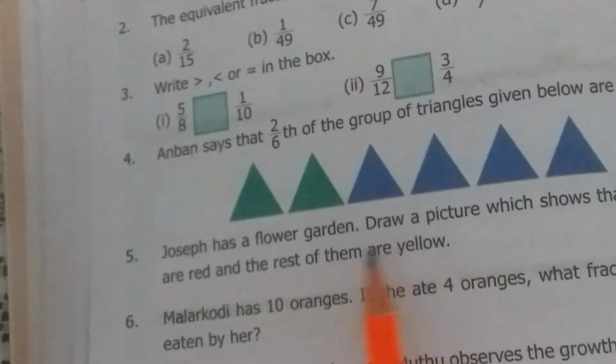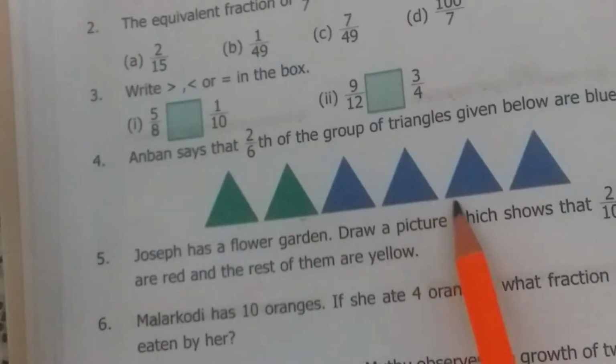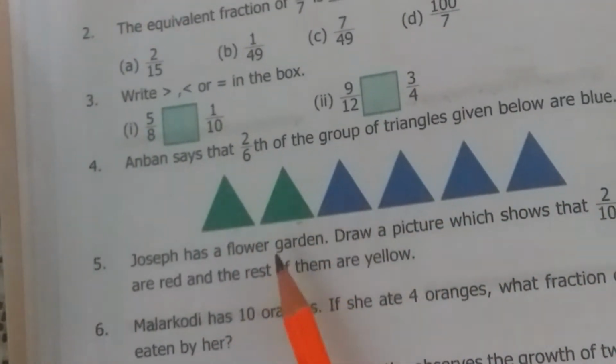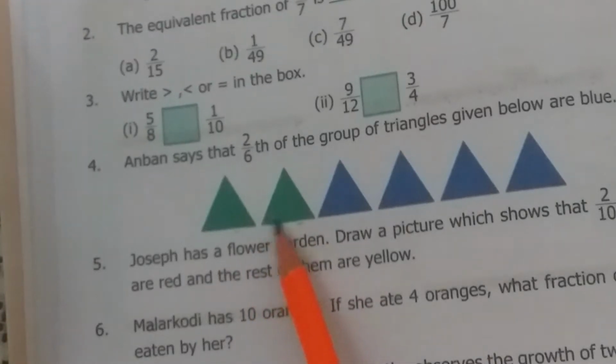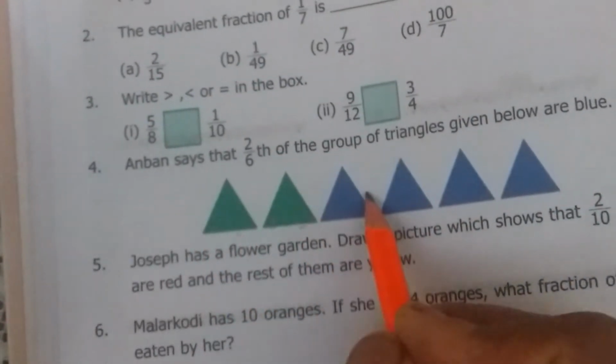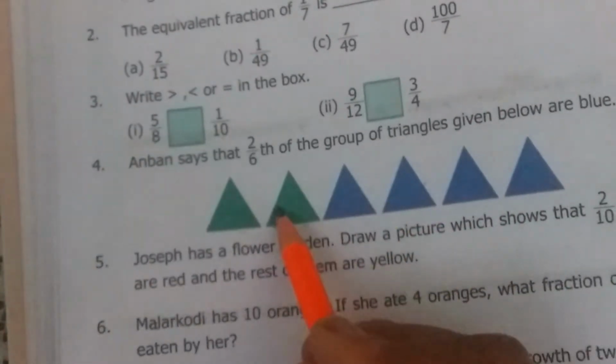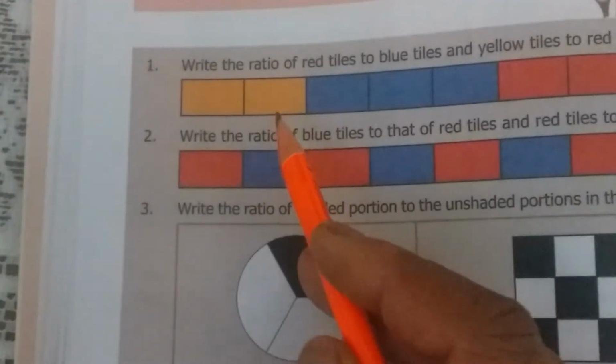So just like this, see some examples given in the textbook. There are 2 green triangles and 4 blue triangles. What is the ratio of green triangles to blue triangles? 2 is to 4. 2 is to 4 is from green to blue. Now what is the ratio of blue to green? 4 is to 2. Here you see we have 3 colors.